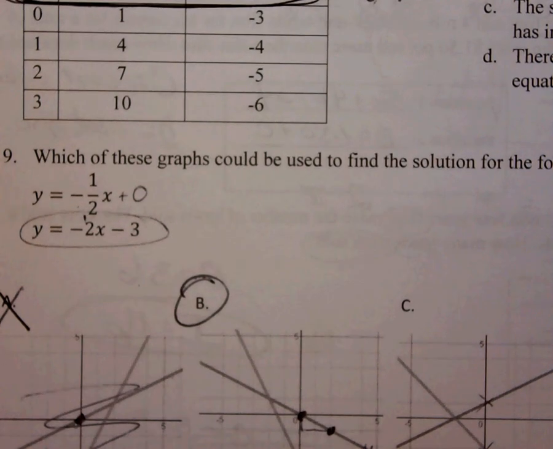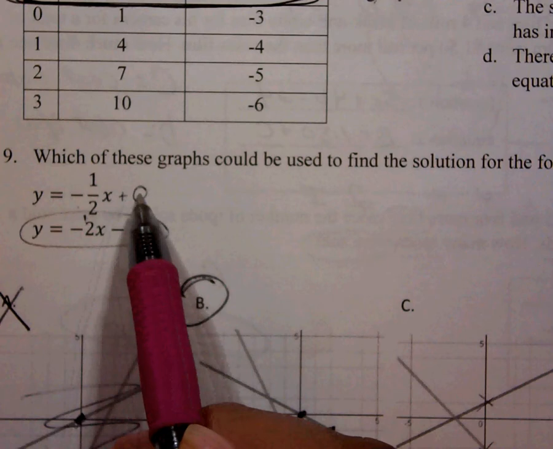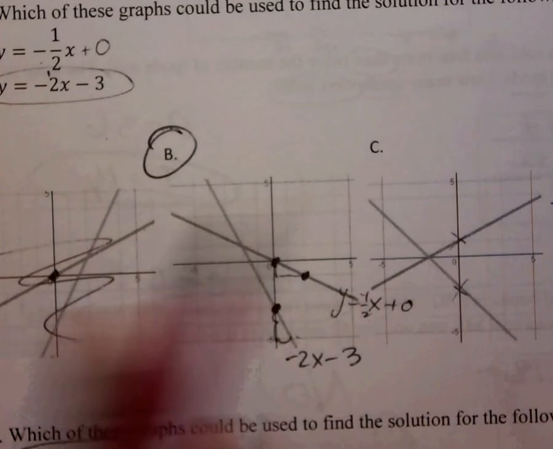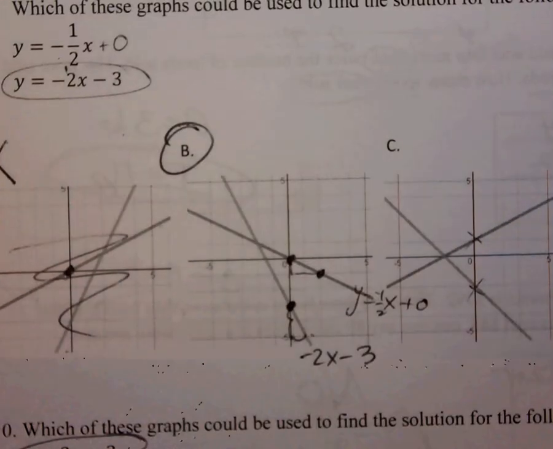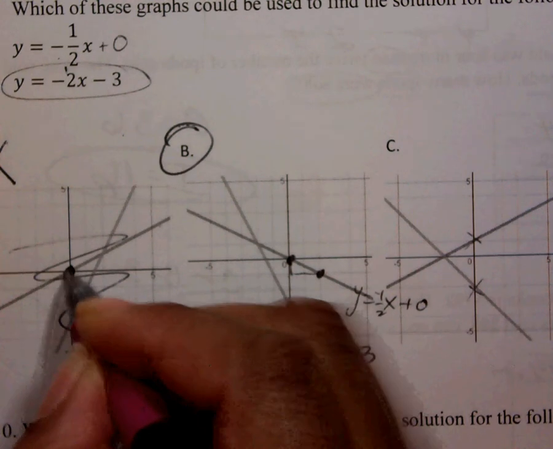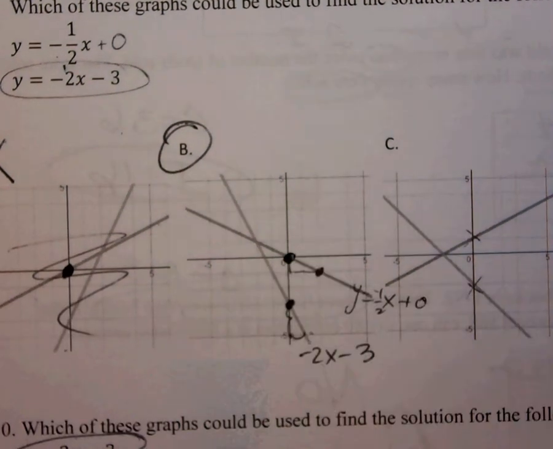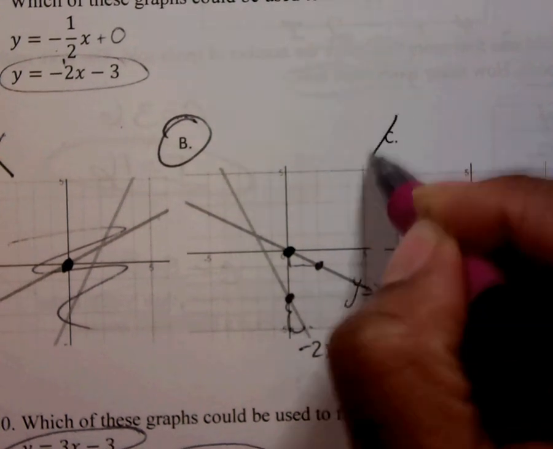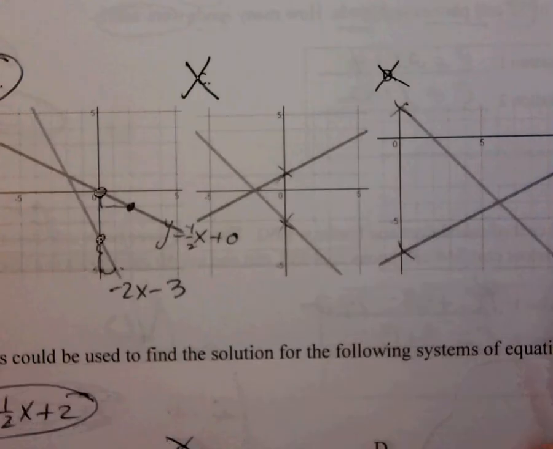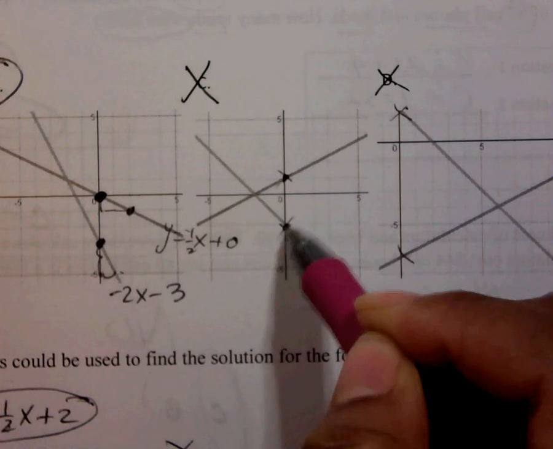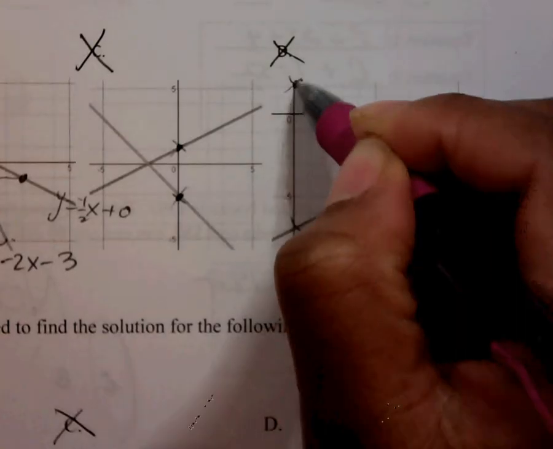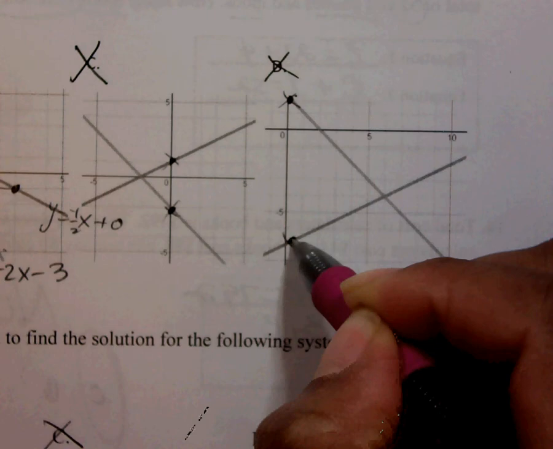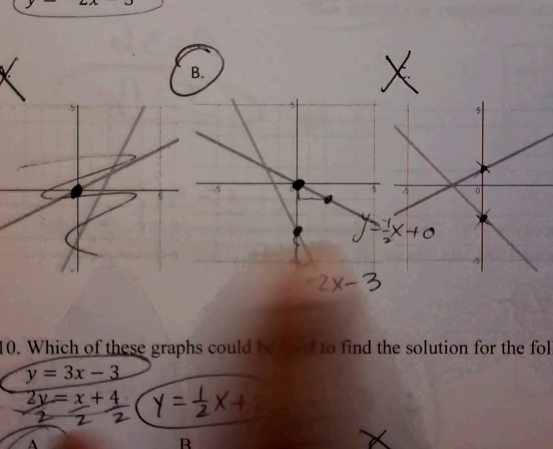On number 9, I'm going to do this one by hand and then let you do menu 3-2 for the next one, because we need to practice looking at the graph. Well, the y-intercept is 0, so I need to find a y-intercept that is 0. And there is a y-intercept of 0, and there is a y-intercept of 0. But I don't see a y-intercept of 0 for C or D. So those are wrong, because C, the y-intercept is here and here. D, the y-intercept is here and here. And that's not at 0. So it has to be A or B.